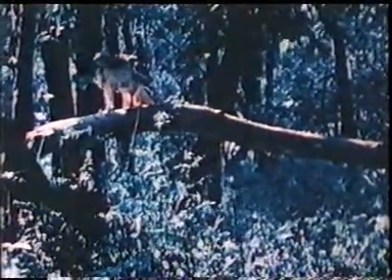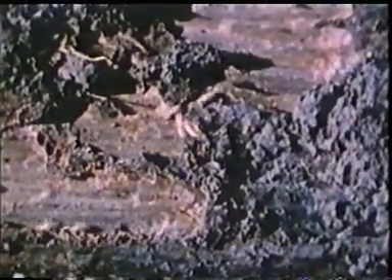Now, let's ask ourselves this question. What happens when forest plants and animals die? When they die, organisms such as termites, bacteria, and fungi help to decompose their bodies. These organisms are called decomposers.